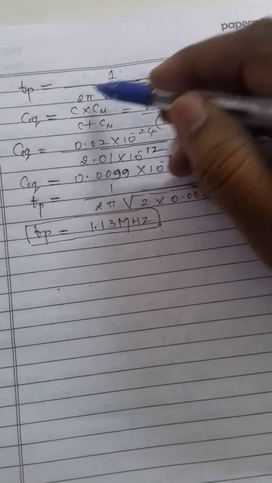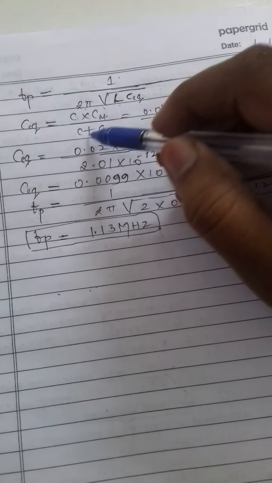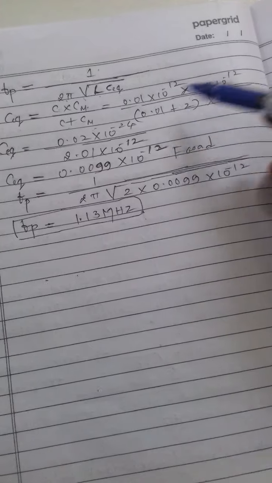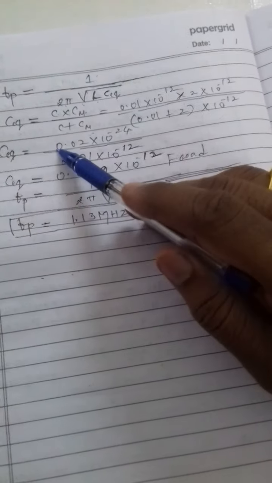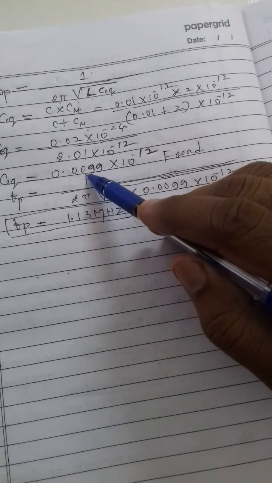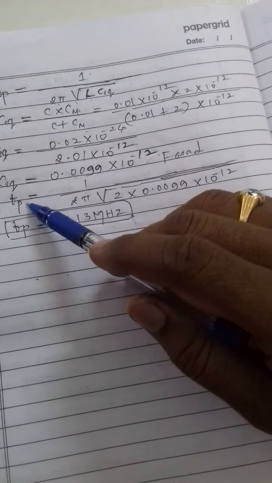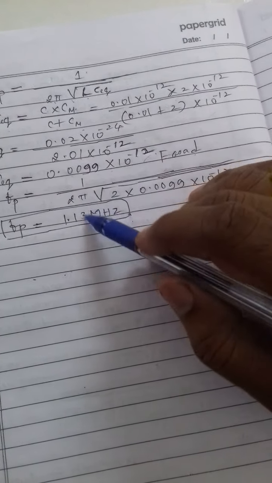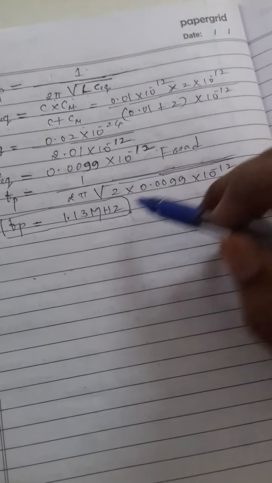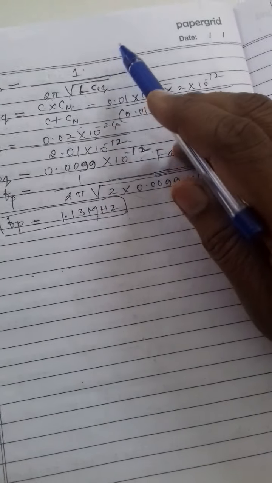Fp is equal to 1 upon 2 pi square root of L C equivalent. C equivalent is C into Cm upon C plus Cm, which gives an equivalent capacitance of 0.0099 into 10 raised to minus 12 farads. The parallel resonant frequency is equal to 1 upon 2 pi square root of 2 into 10 raised to minus 12. Parallel resonant frequency is equal to 1.13 megahertz.